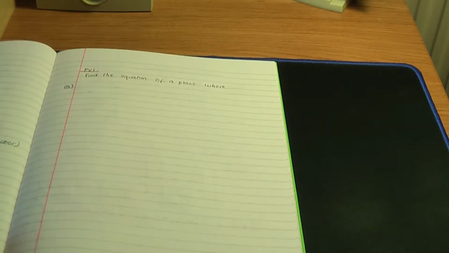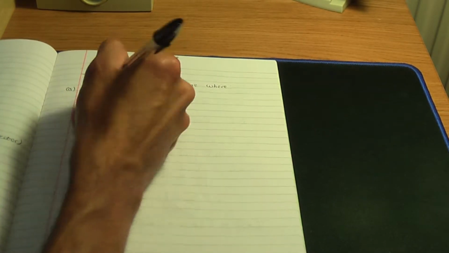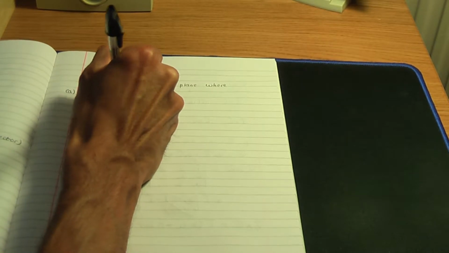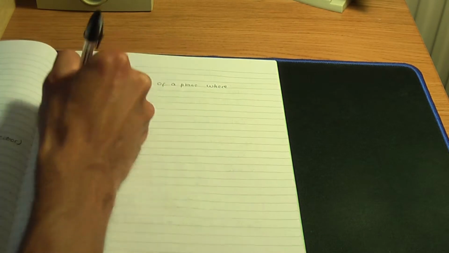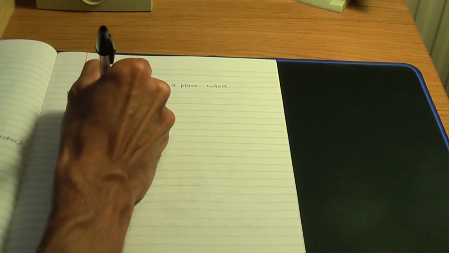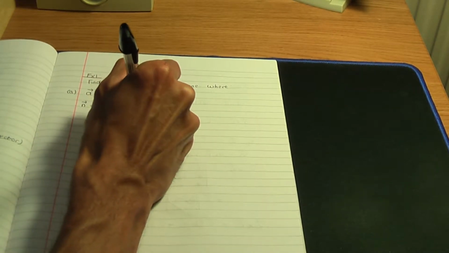In part A, the position vector of a fixed point A is given by i minus j plus 2k, and the normal vector n of the plane is given by 2i plus 4j minus k.